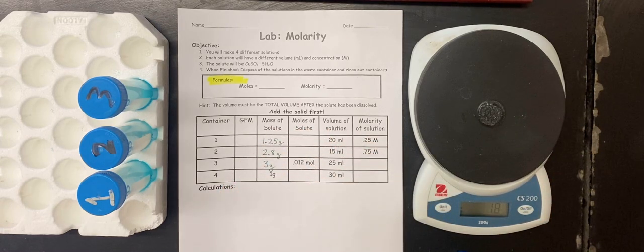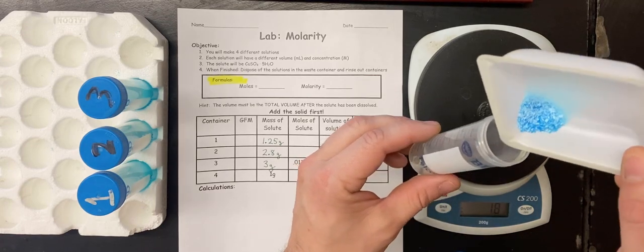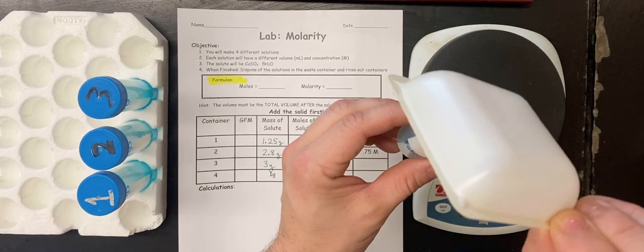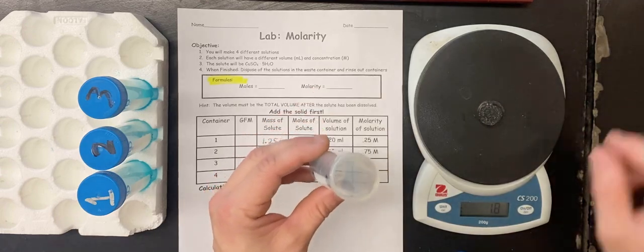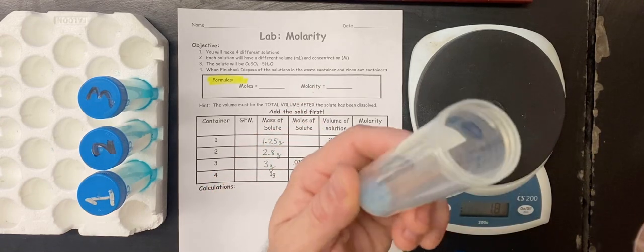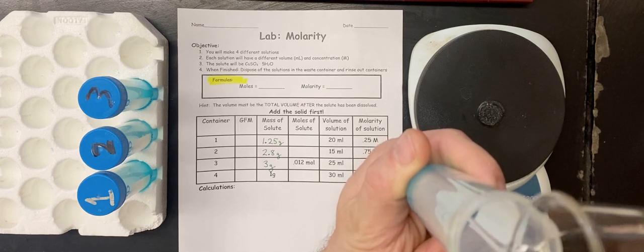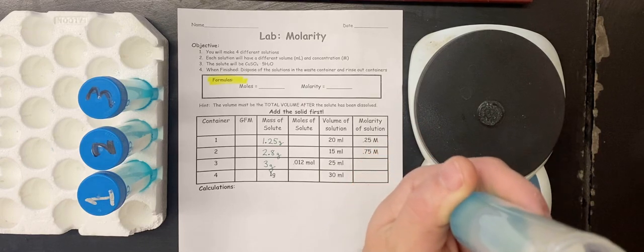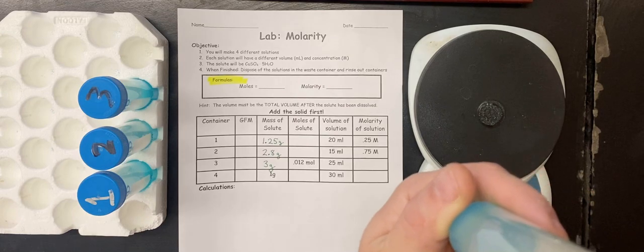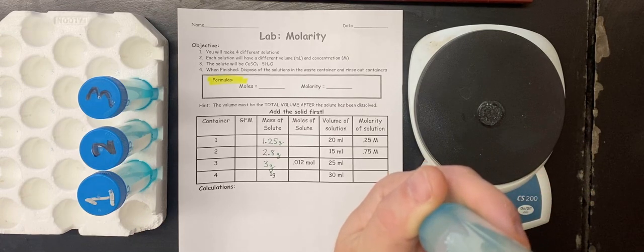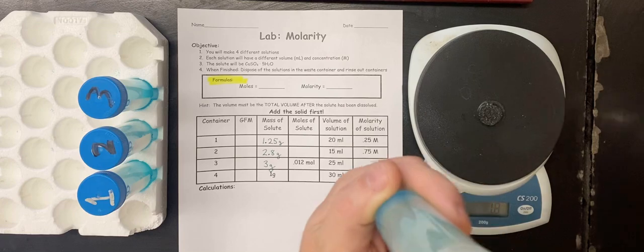And then the last one is going to be 1 gram, up to the 30 ml mark. There we go.